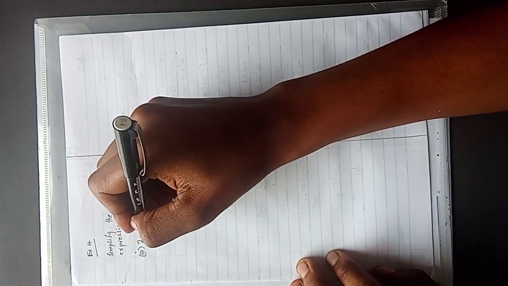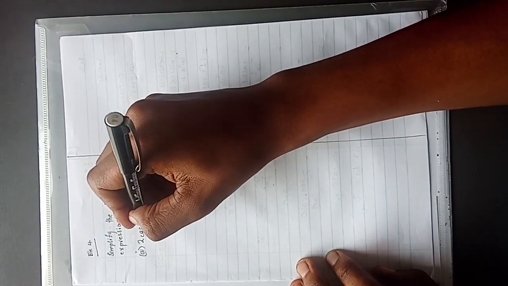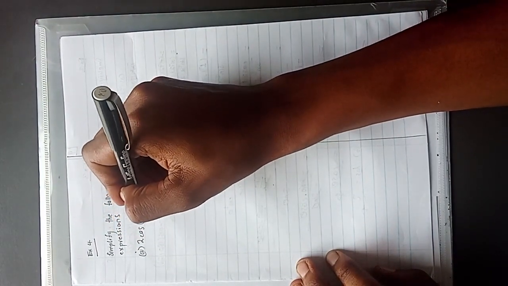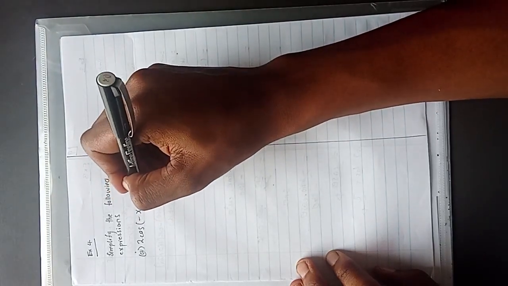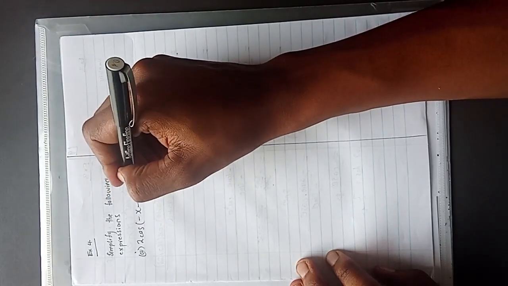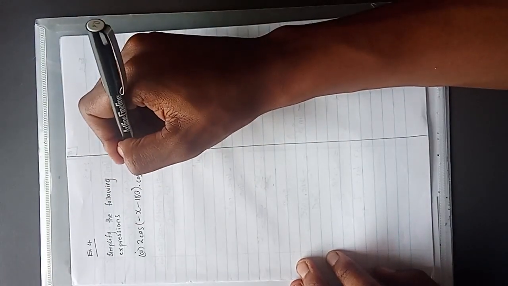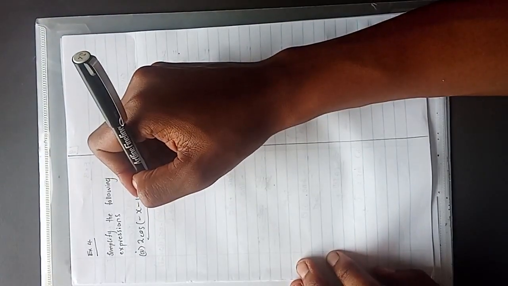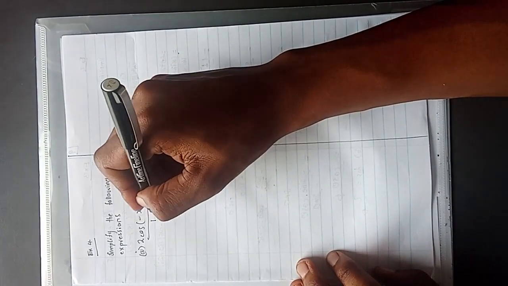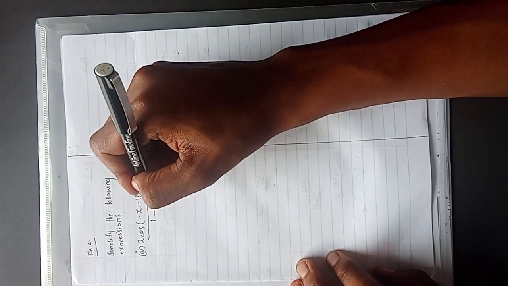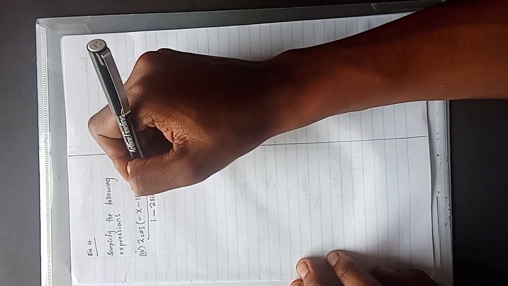A: 2 cos(-x - 180°) times cos(90° + x) all over 1 - 2 sin²(-x).